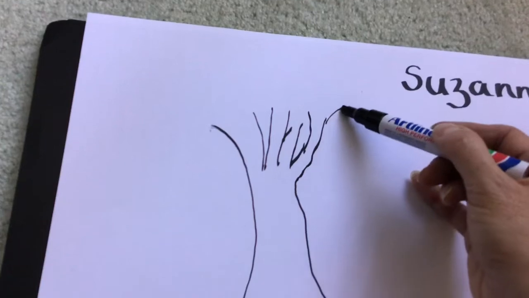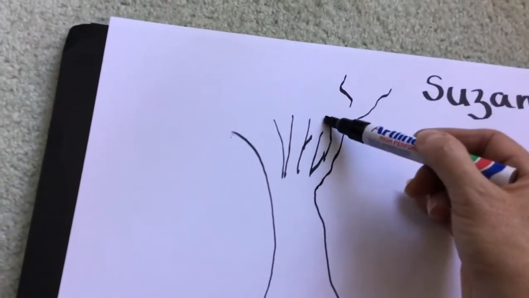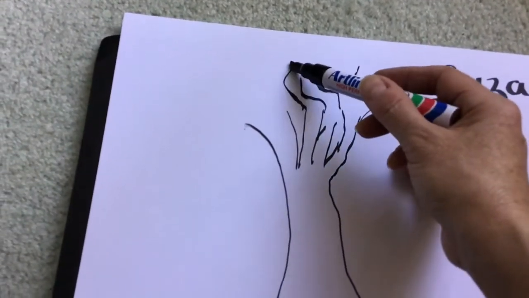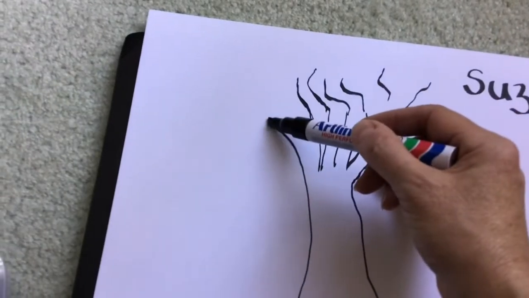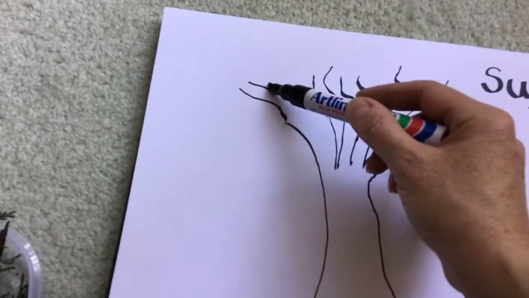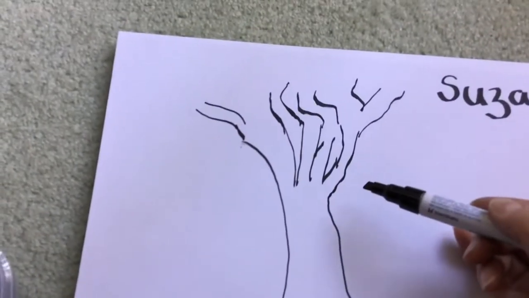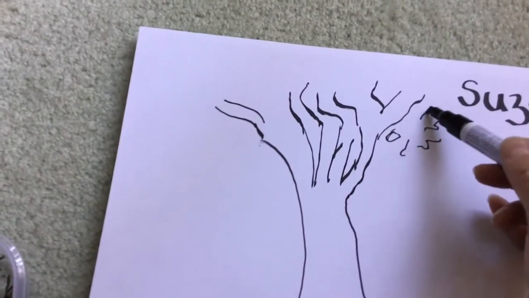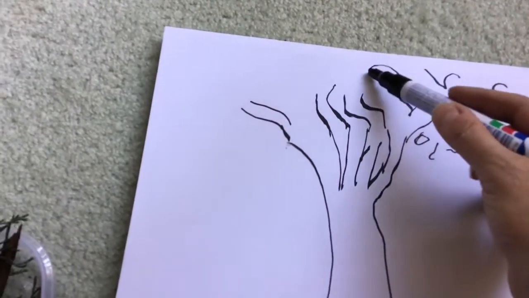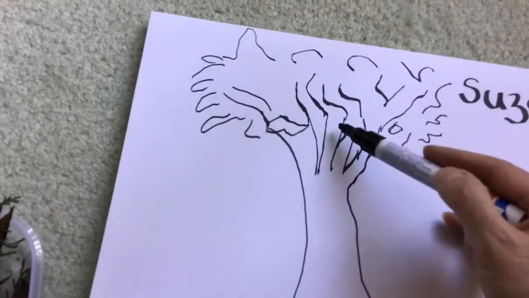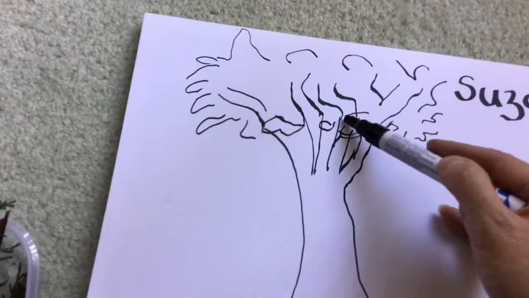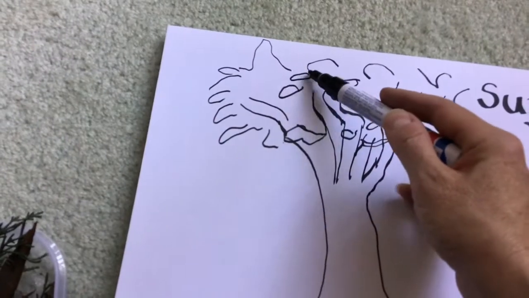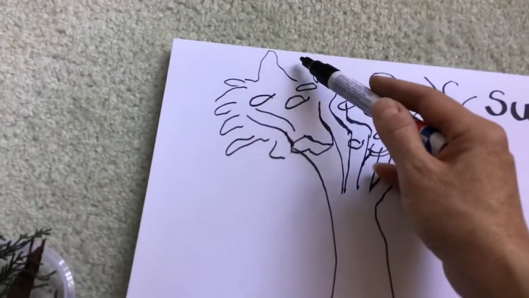And then I have the branches all going up into the tree, all different shapes and sizes. Some are straighter, some are more curvy. Some branches are bigger, some are smaller. Now I'm going to think about the leaves on my tree. This is going to be more of a gum tree, I think. And you're going to have leaves in the front as well. Lots of little leaves and branches everywhere. Right up the top as well.